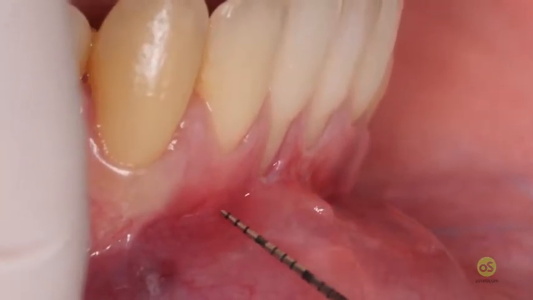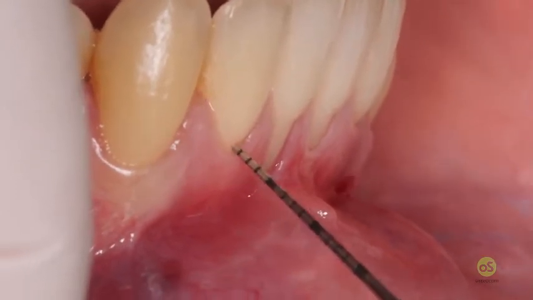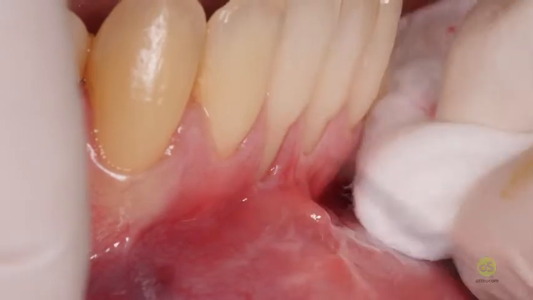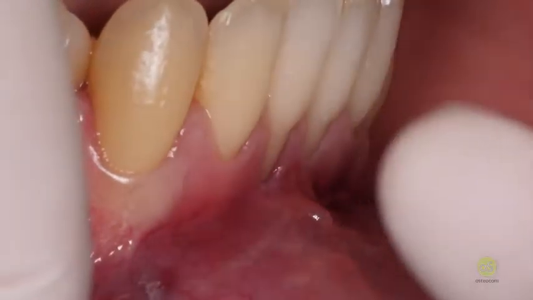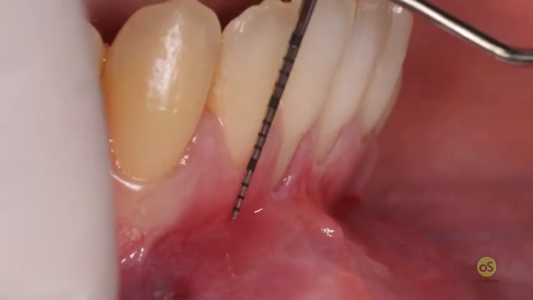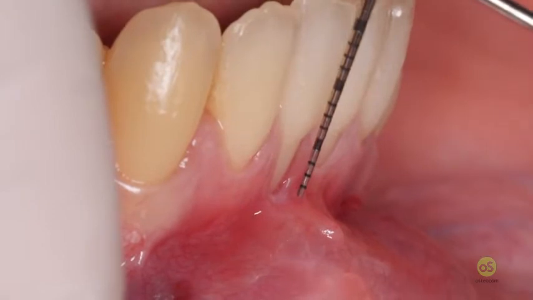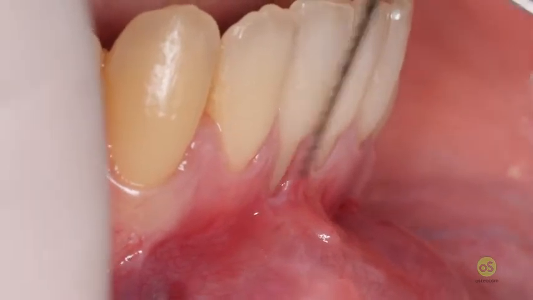The only area where there is vestibulum depth is here, from here to here, because here there is no recession, and we have about 4 millimeters of vestibulum depth. Here, nothing.